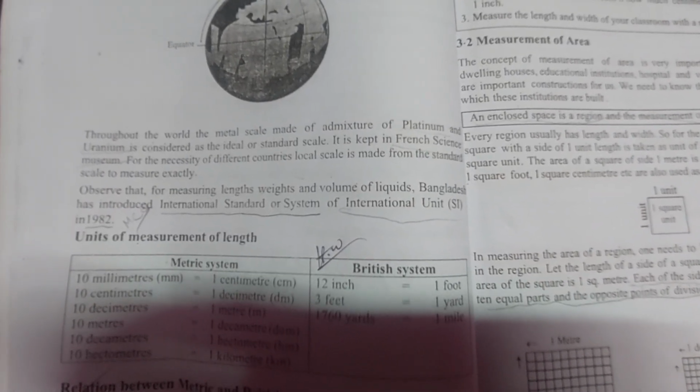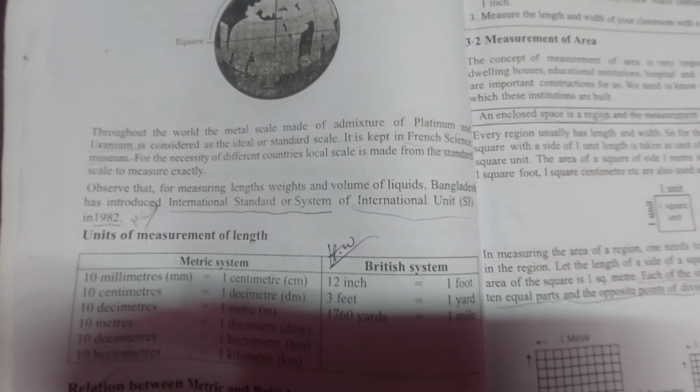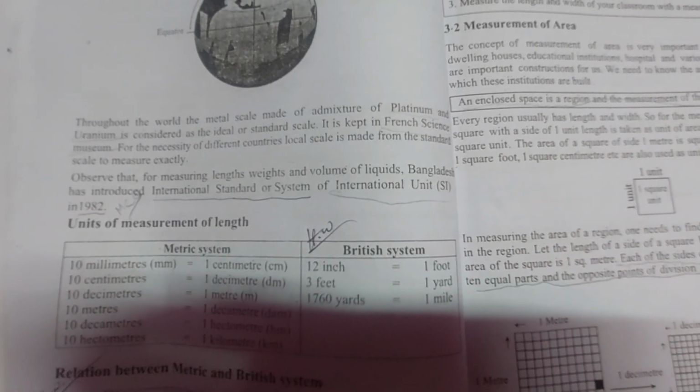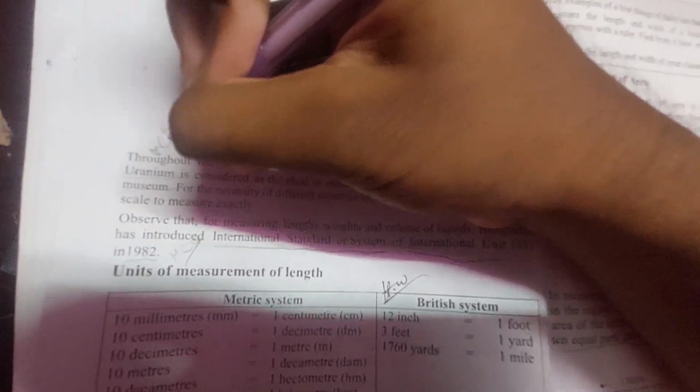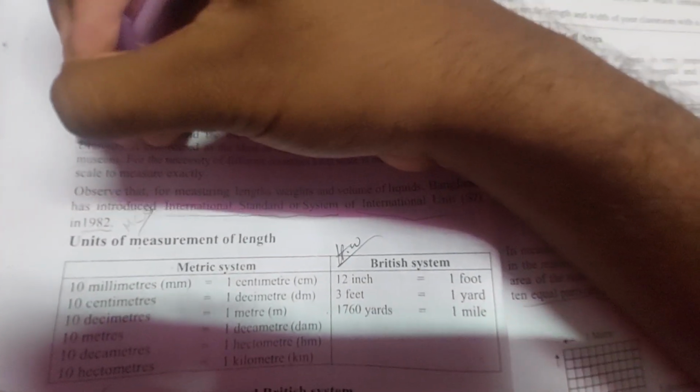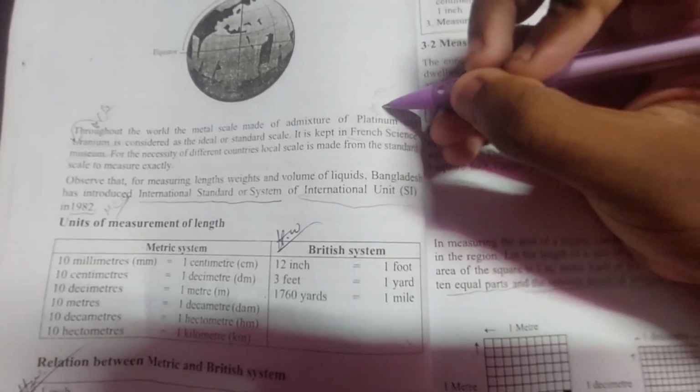Which are kept in the French Science Museum? You would have to answer platinum and uranium. And where are the platinum and uranium kept? It is kept in the French Science Museum. So that's very important for MCQ. These are important for MCQ.